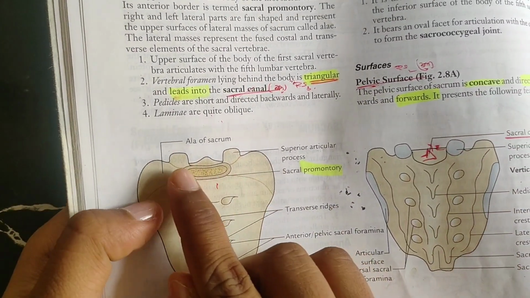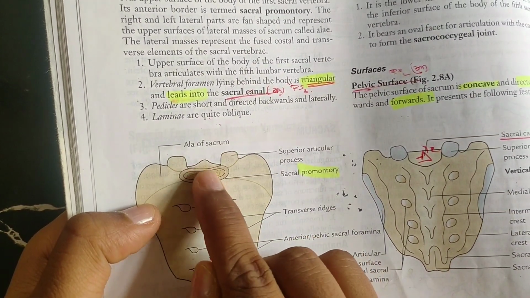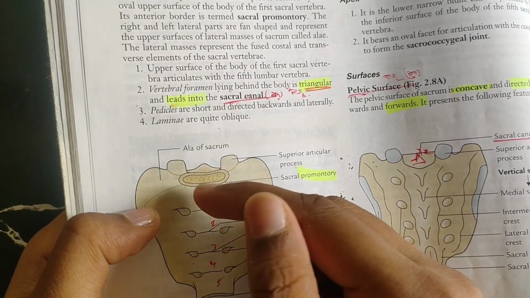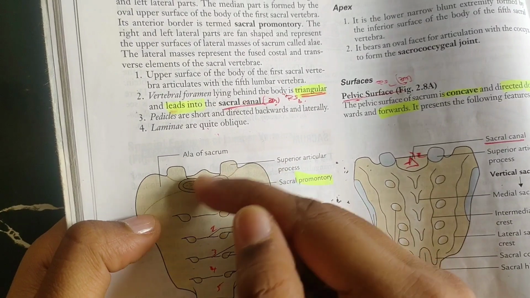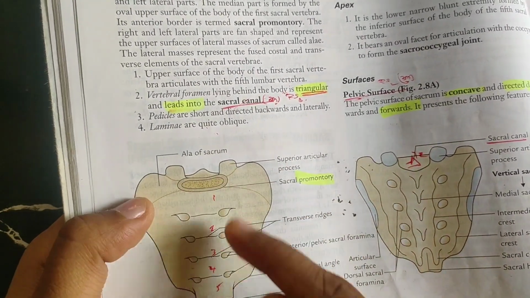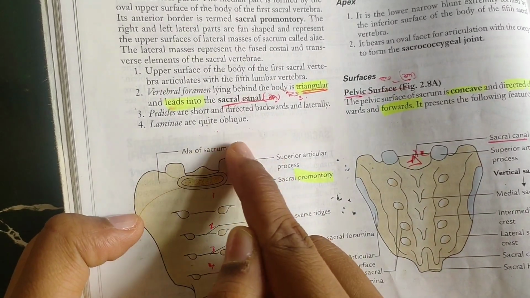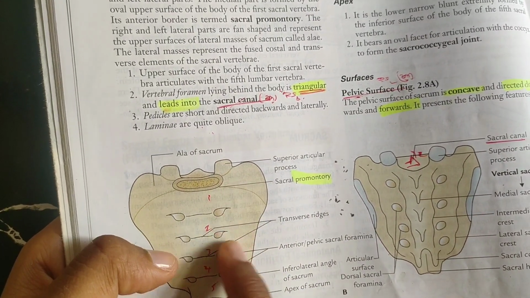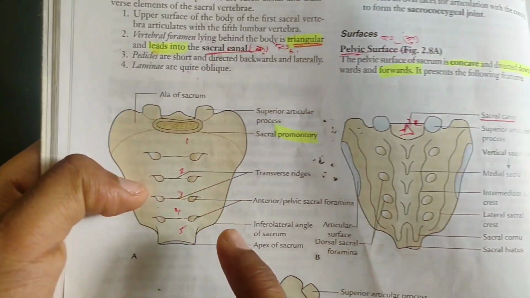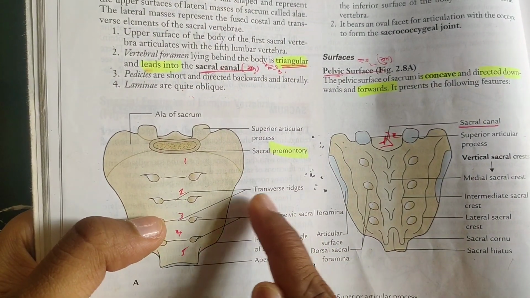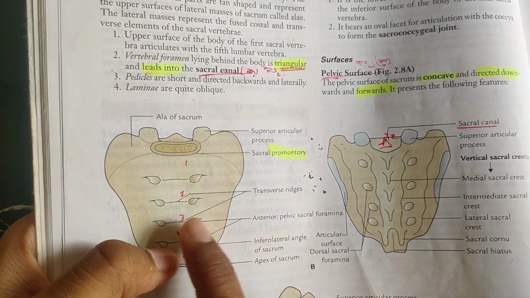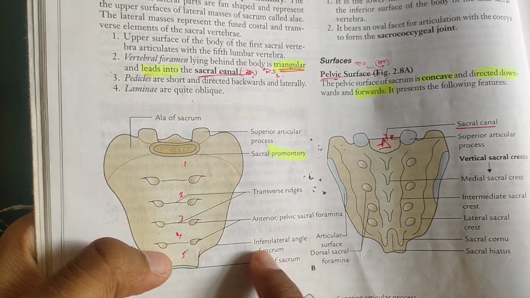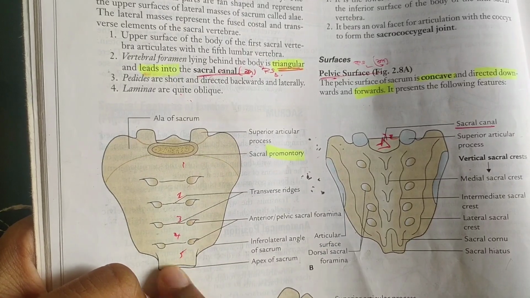You can see these are the superior articular surfaces. This is the sacral canal, formed by the fusion of the vertebral foramina. This is the ala of the sacrum. These are the superior articular processes. This is the sacral promontory, and these are the transverse ridges. The 4 transverse ridges indicate the fusion of the 5 sacral vertebrae. These are the anterior or pelvic sacral foramina, this is the inferior lateral angle, and this is the apex of the sacrum.